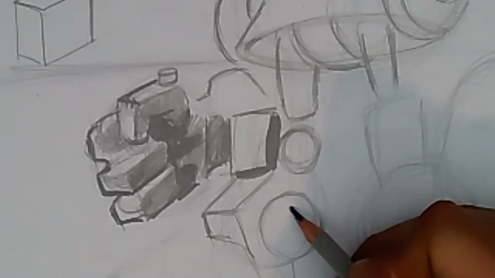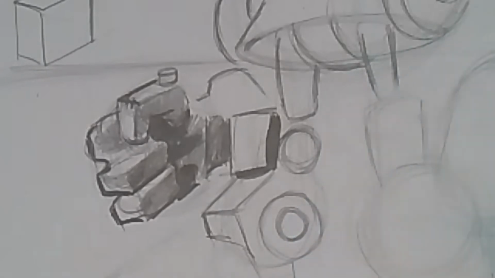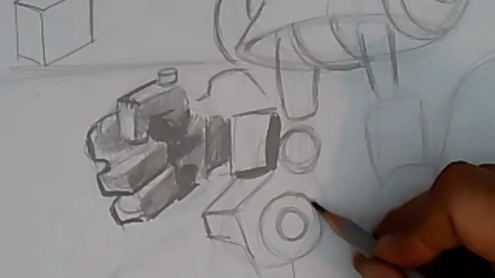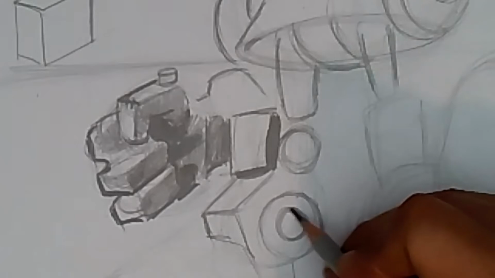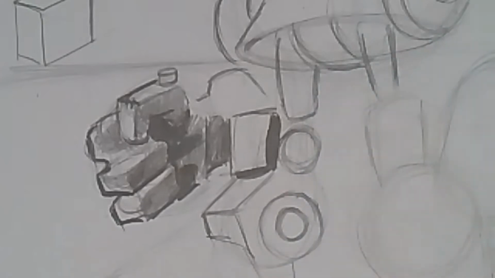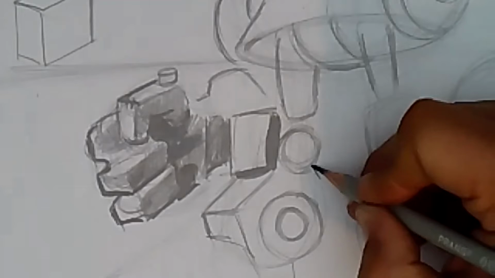There's that one, there's that circle. And really, this is just a circle inside a circle, the way it's facing us, like a donut. And then when we go to shade it, it'll help give it more form. Like that. There we go, that's looking good.